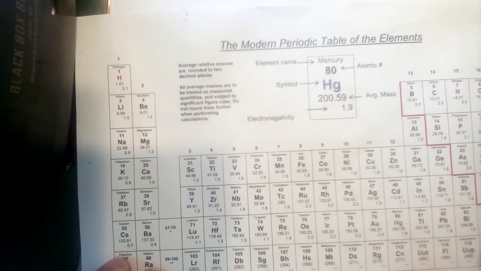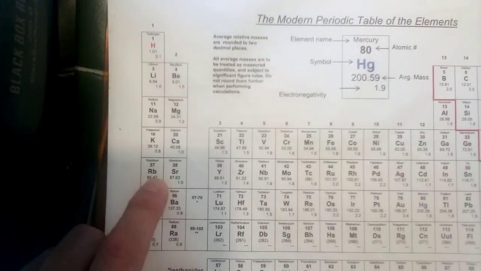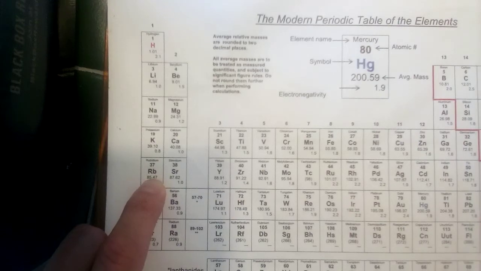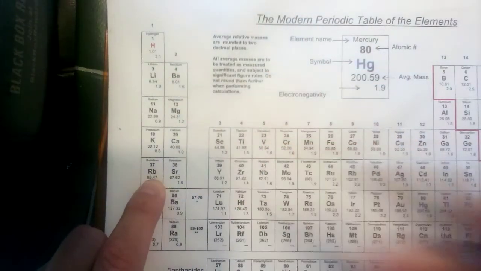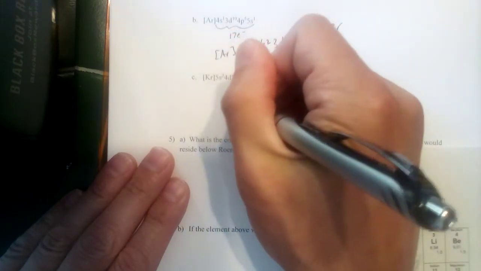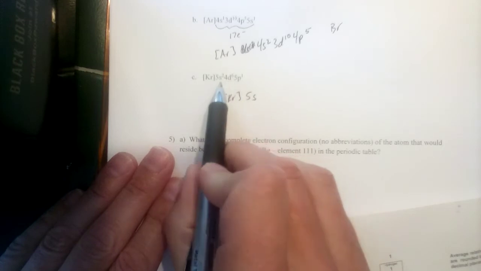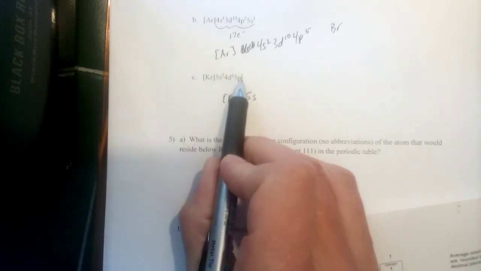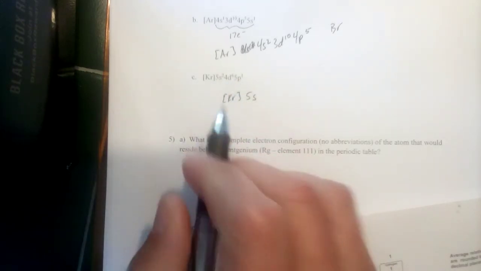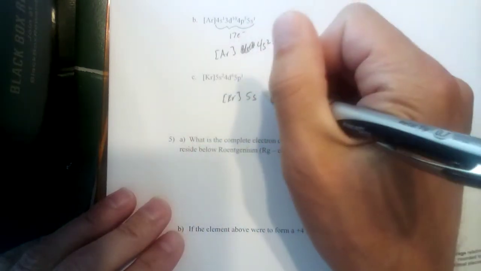Krypton is a similar issue here. Krypton is 36. That means the next element would be rubidium, right? And that would be 1, 2, 3, 4, 5. That would be the 5s. So after krypton, right, we'd fill the 5s. Now, in the configuration we're given, 2 plus 6 plus 1 is 9. We've got 9 electrons past krypton.